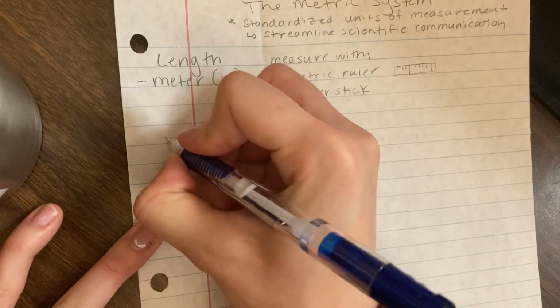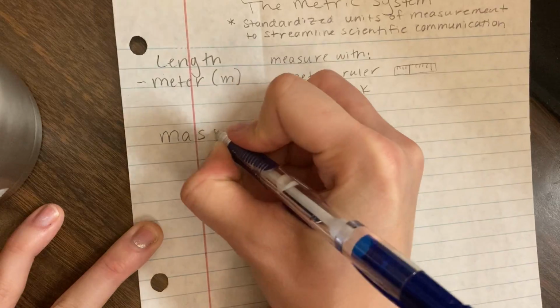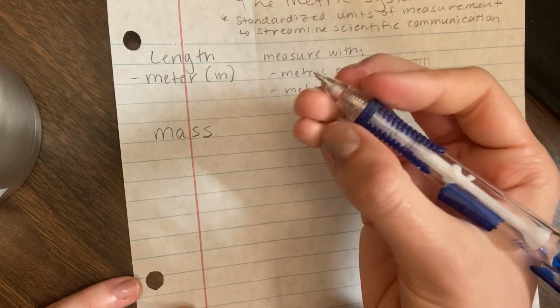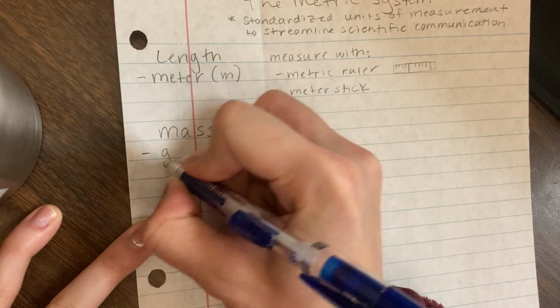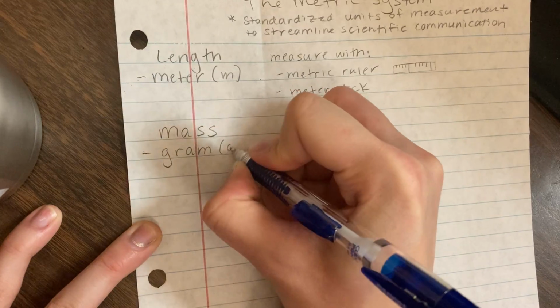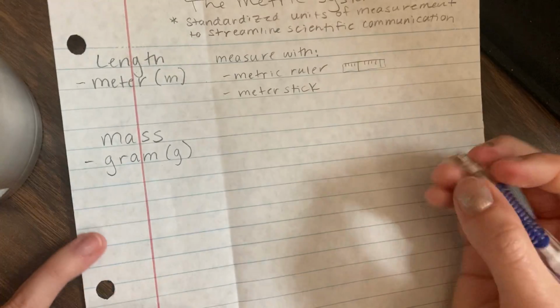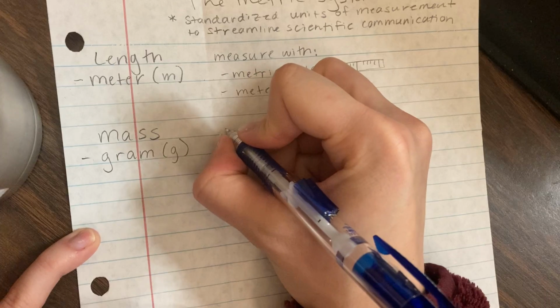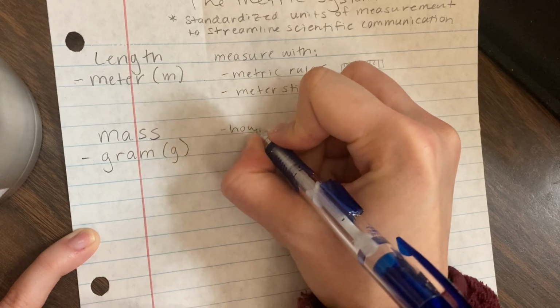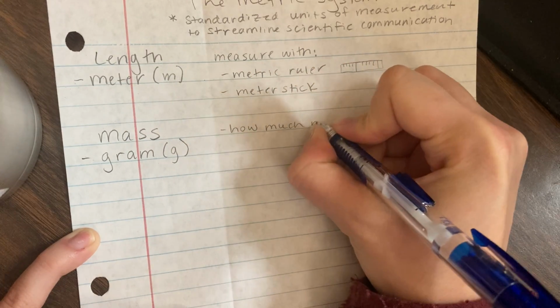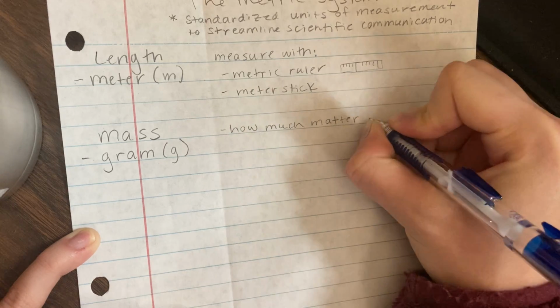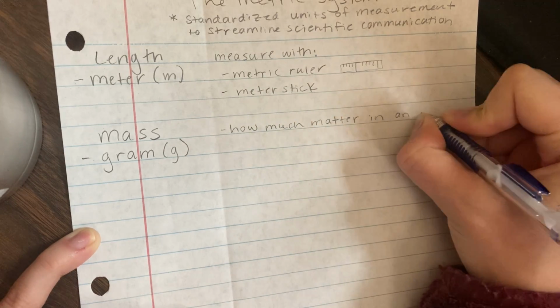Next metric unit is mass. We measure the mass of objects. The base unit for mass is the gram, abbreviated lowercase g. So mass is essentially a measurement of how much matter is in an object.